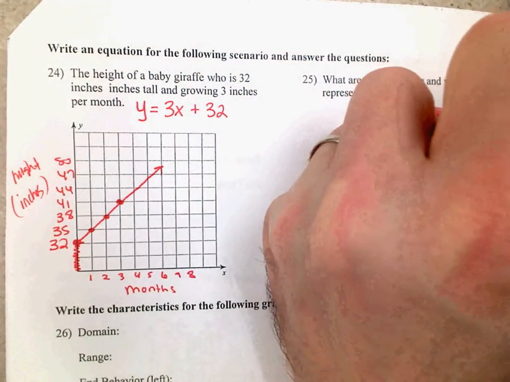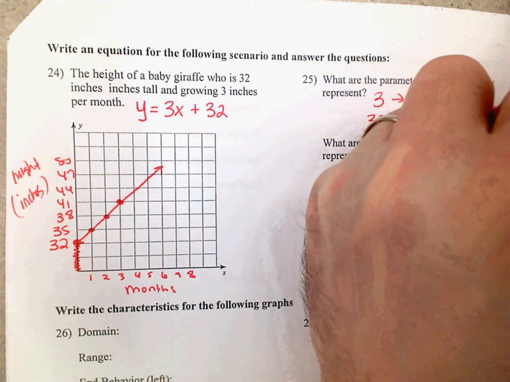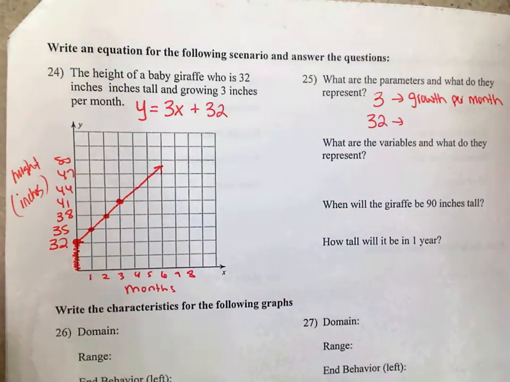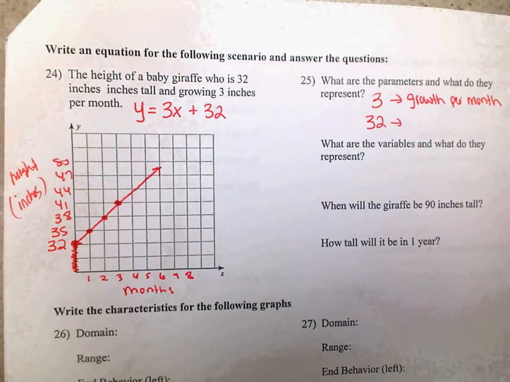So something like growth per month. There's not a magic phrase that's right and everything else is wrong, but that's what I'm going to put. Or you could put inches the giraffe grows each month if you want to be a little wordier.